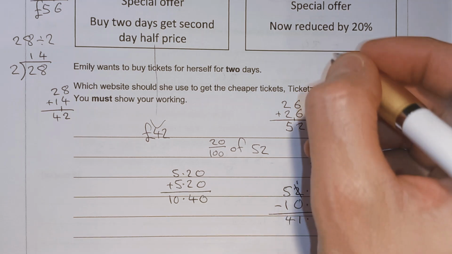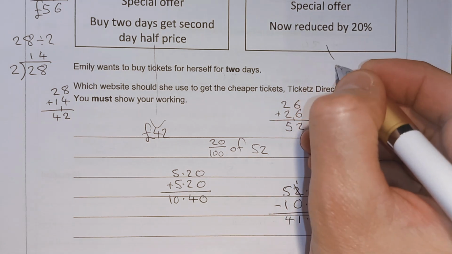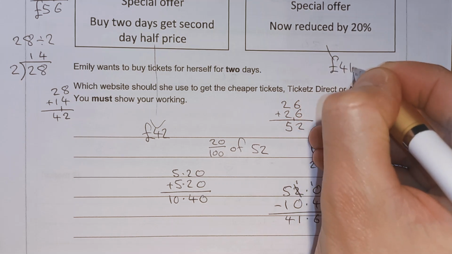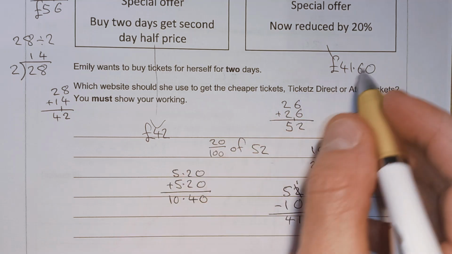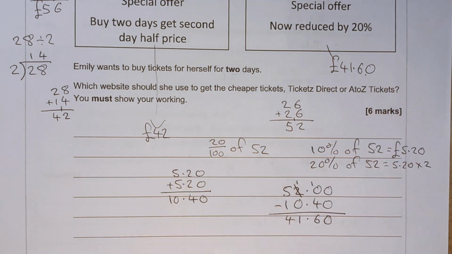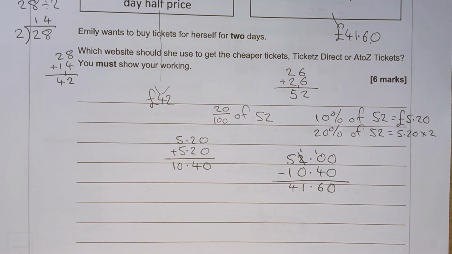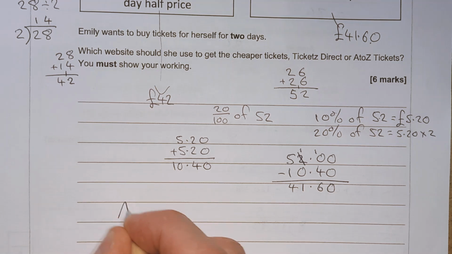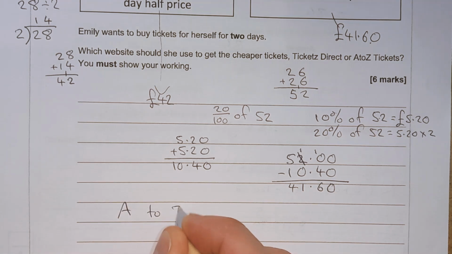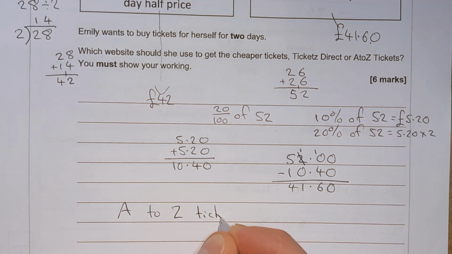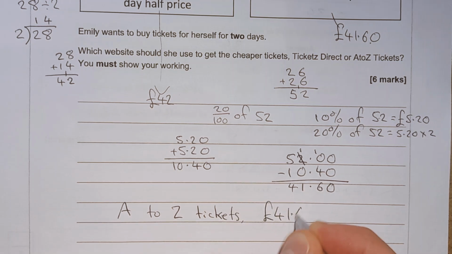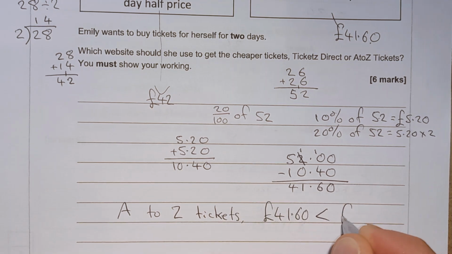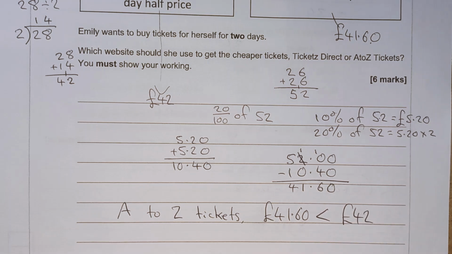So A to Z tickets, this price is £41.60. So which website should she use? Well, this one's cheaper, so we can say A to Z tickets, and we can put £41.60 is less than £42.